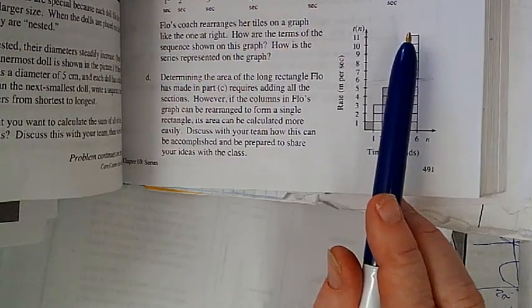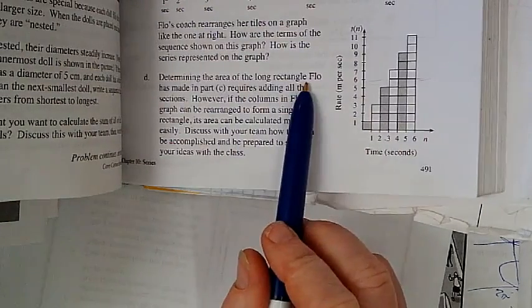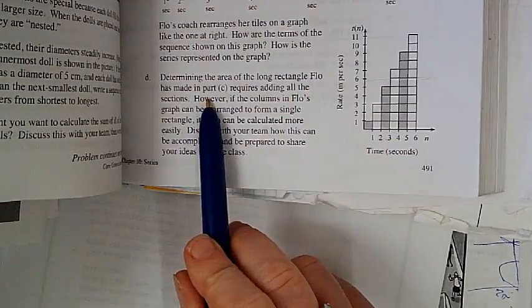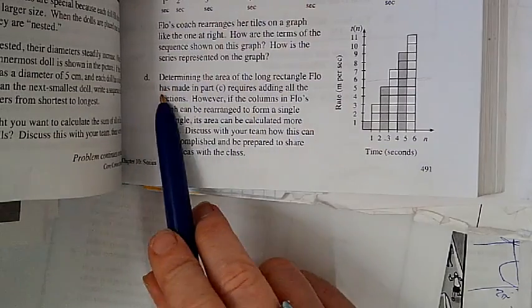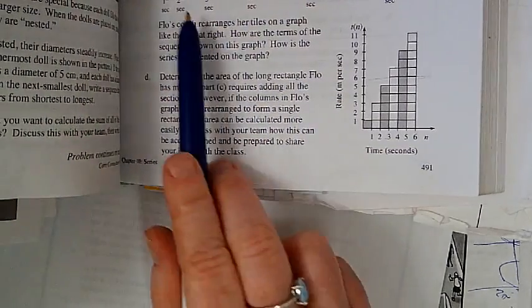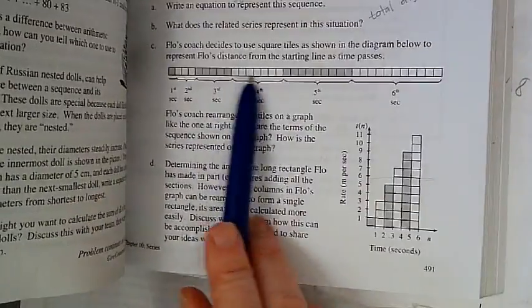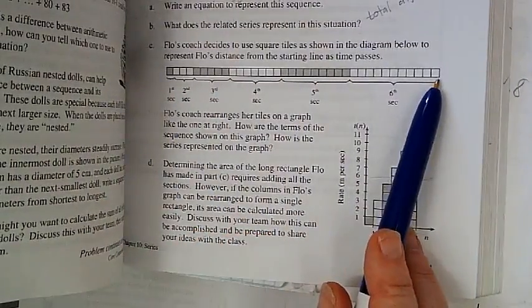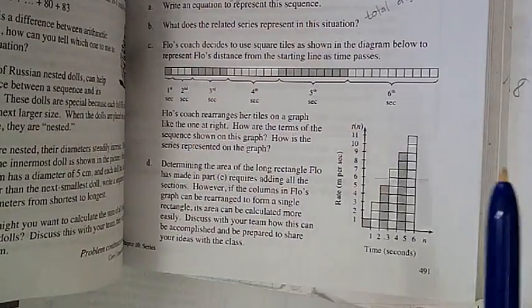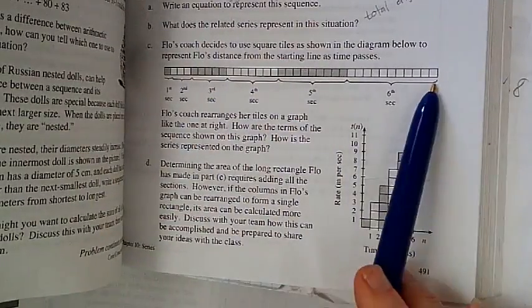And this is her rate. Okay. So determining the area of the long rectangle Flo has made in part C, this long rectangle. If I wanted to know the area, it would be length times width, right? So I think I could just count the boxes. Yeah, and that's what it says. You'd have to add all the sections.